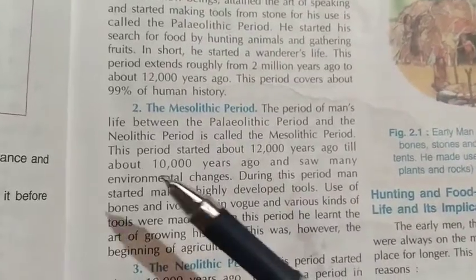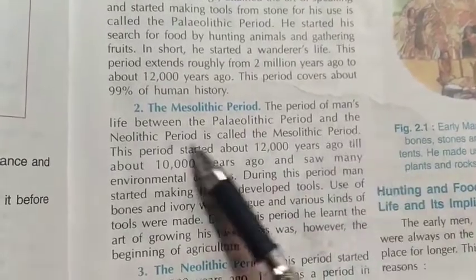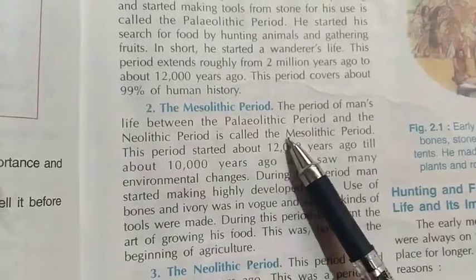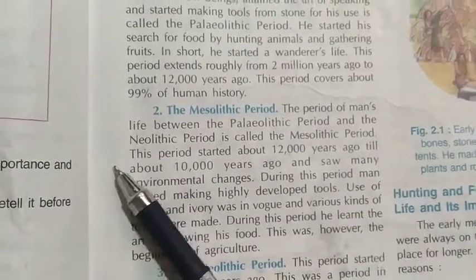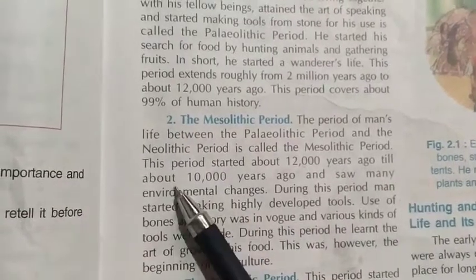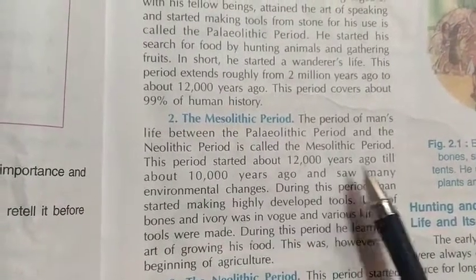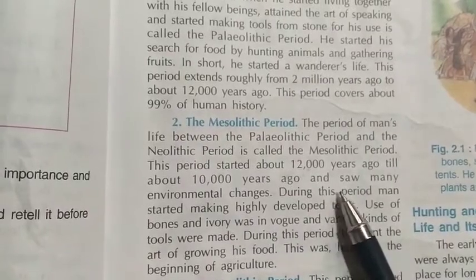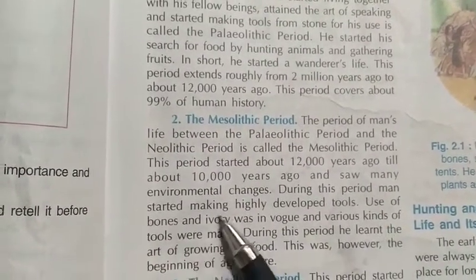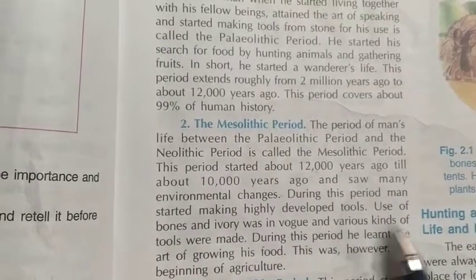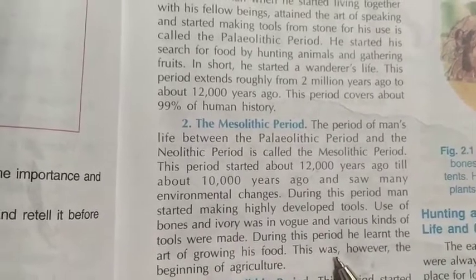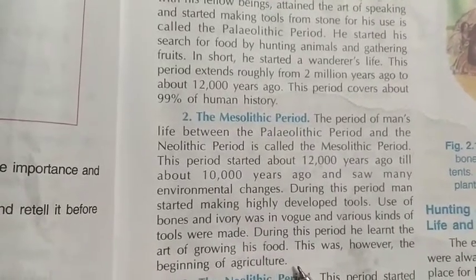Now next is the Mesolithic period. The period of man's life between the Paleolithic period and the Neolithic period is called the Mesolithic period. This period started about 12,000 years ago till about 10,000 years ago, with many environmental changes. During this period, men started making highly developed tools. Use of bones and ivory was in vogue, and various kinds of tools were made. During this period, he learned the art of growing his food. This was, however, the beginning of agriculture.